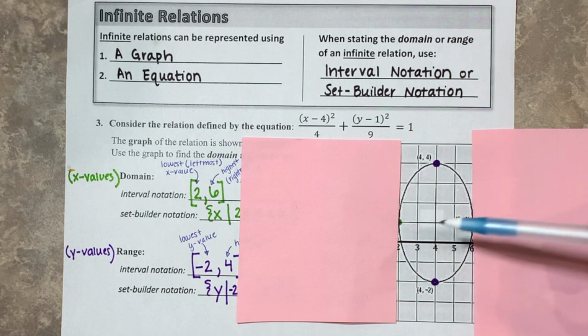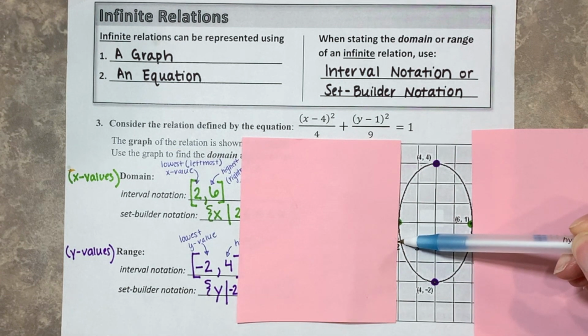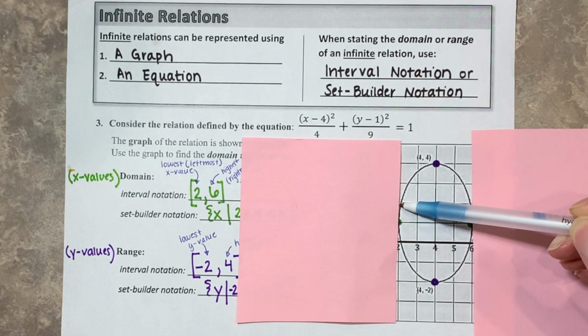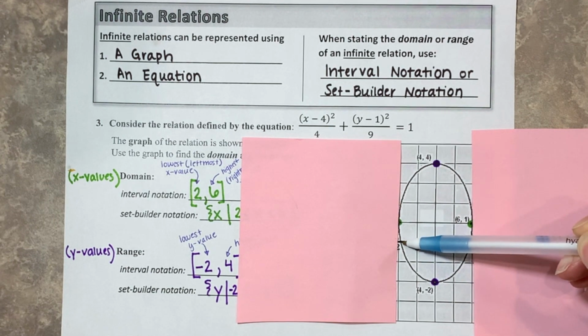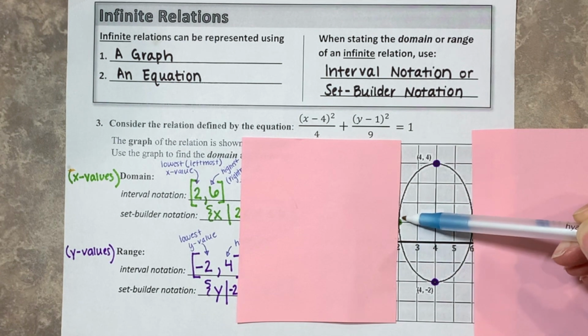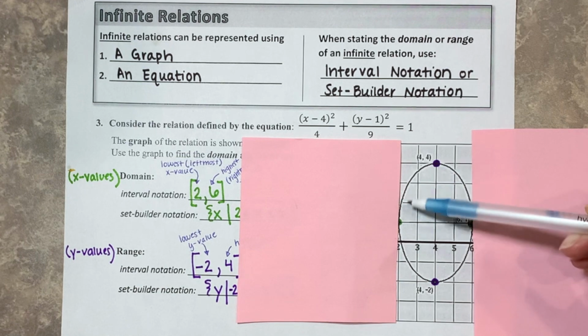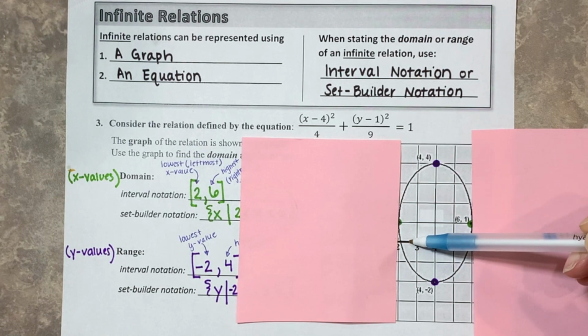So you could picture, maybe this is 2.1 on the x-axis. Well, there will be a corresponding point on your graph that has an x-coordinate of 2.1. Maybe this is 2.2 on the x-axis. Well, there will be a corresponding point on your graph with an x value of 2.2. Maybe this point right here is 2.5789.